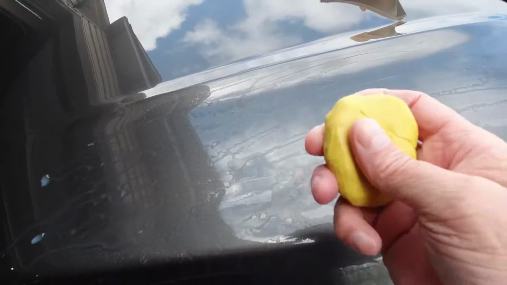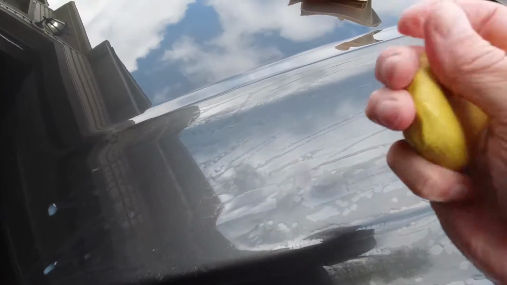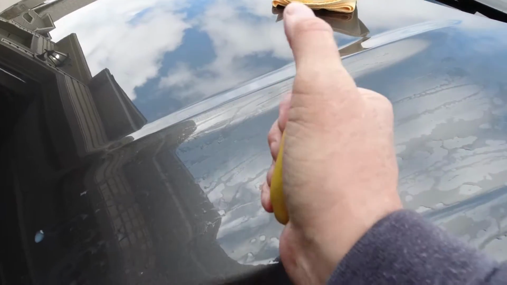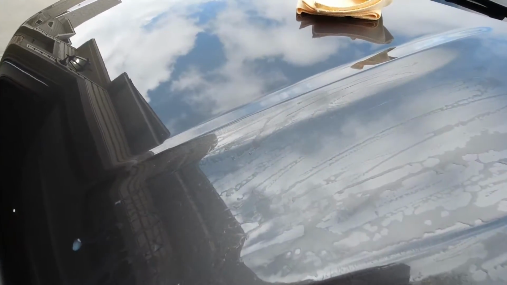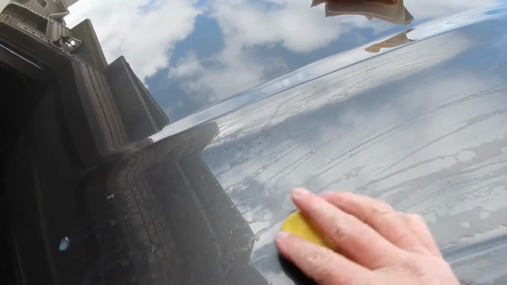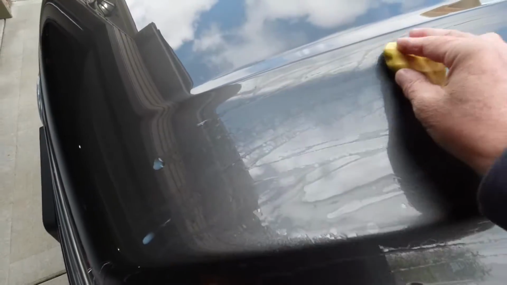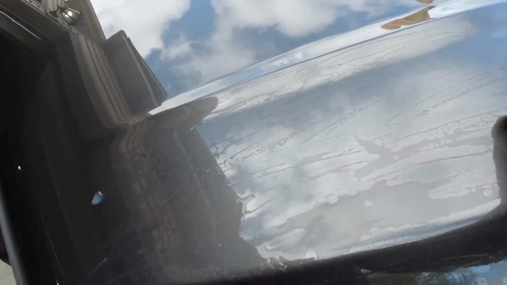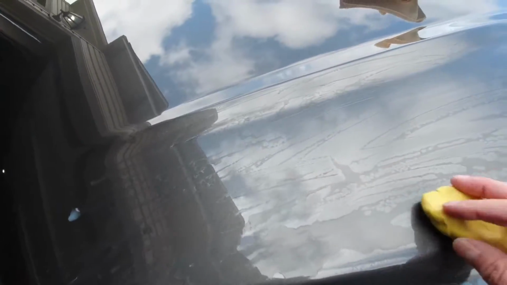Don't have a lot on this. My actual vehicle's pretty clean, but you take this and knead it to a new piece of clay, and then repeat the process where needed. Now, you don't want to let this dry out. You'll know when it is, because your clay bar will start getting sticky.